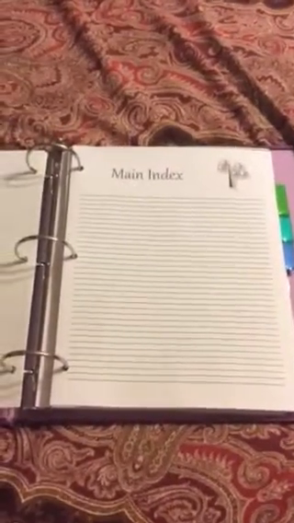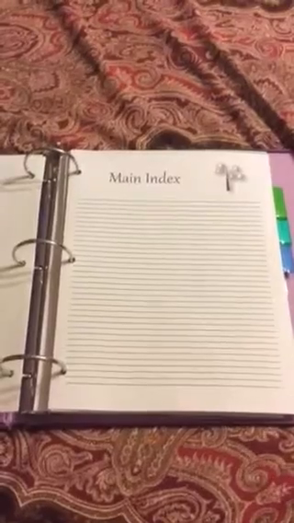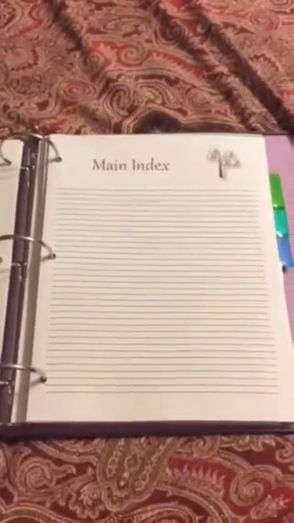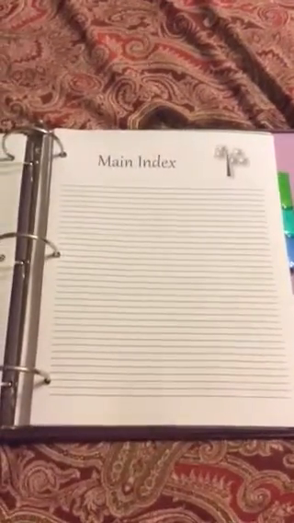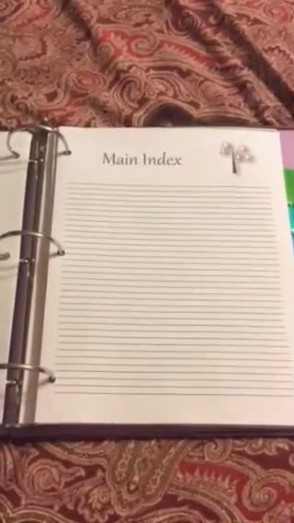Okay, so this is the main index page. If you are familiar with bullet journaling, you will know what this is for. If you're not, it's just a place to put all the really important things. I'll probably put little page numbers on the corner of each of my pages. So I'll put January page 1, and then if there's an important date in January that I need to remember, I'm going to write it on there. So this is just like a main catch-all for the really important things. So that's what that is.